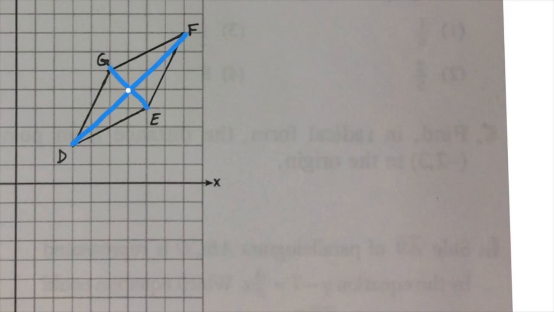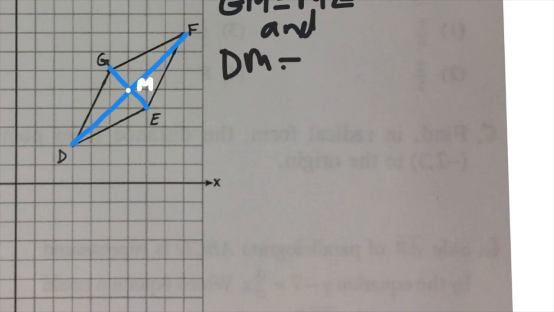Well, they intersect each other at this point we'll call M. To prove that they bisect each other, we'd have to prove that GM is the same as ME, and that D to M is the same as M to F.